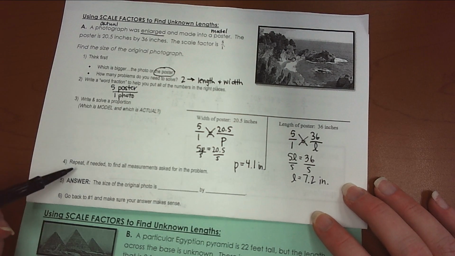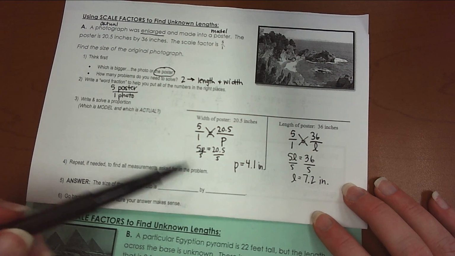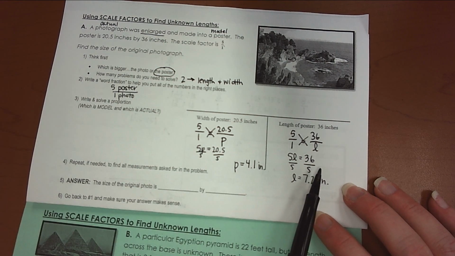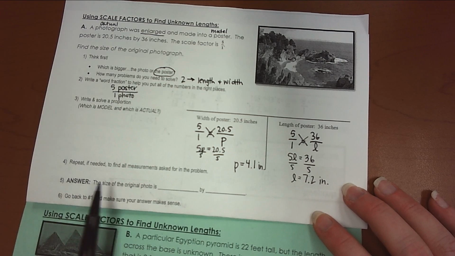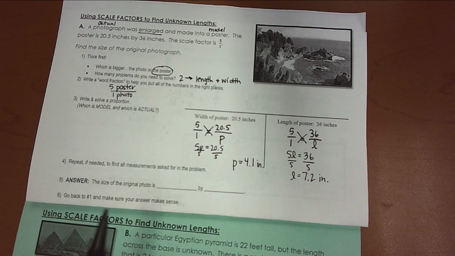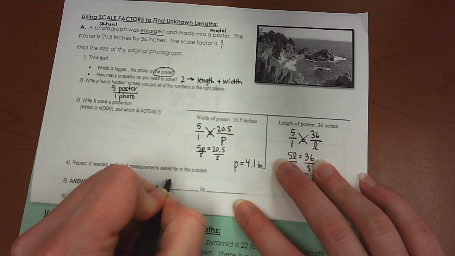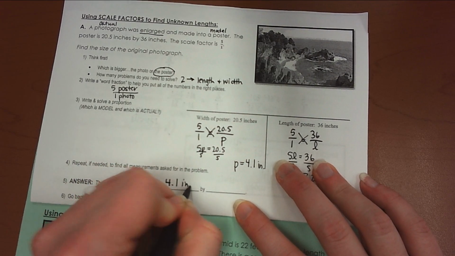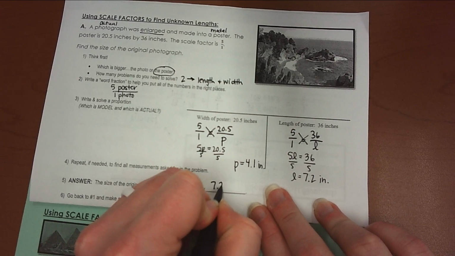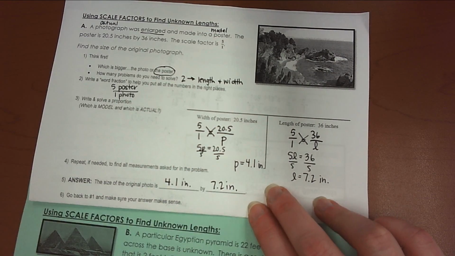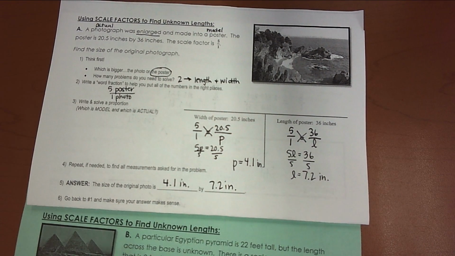And it says repeat the write and solve a proportion as needed to find all measurements asked in the problem. We've found both width and length. So our answer, the size of the original photo is 4 1/10 inches by 7 2/10 inches. At the end, we always want to make sure our answer makes sense.